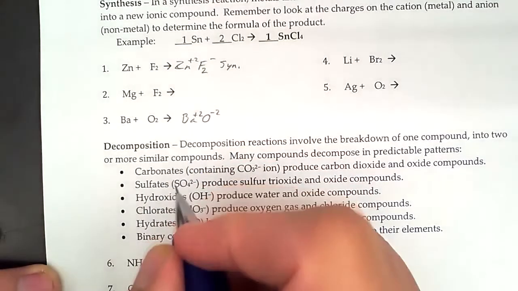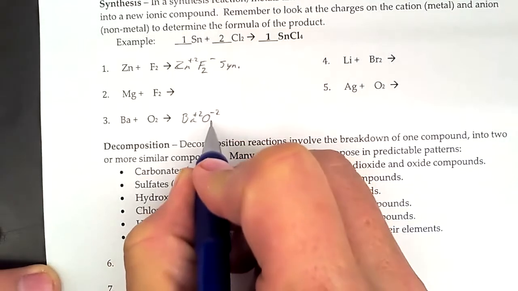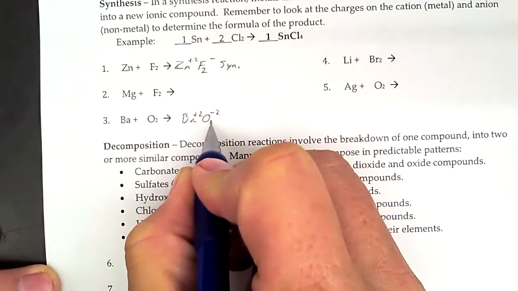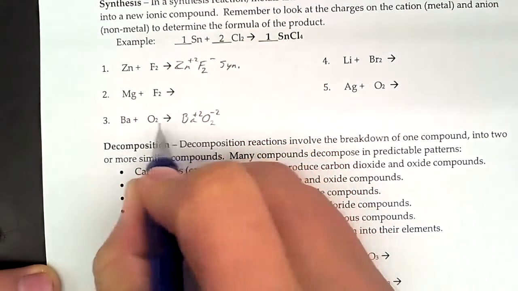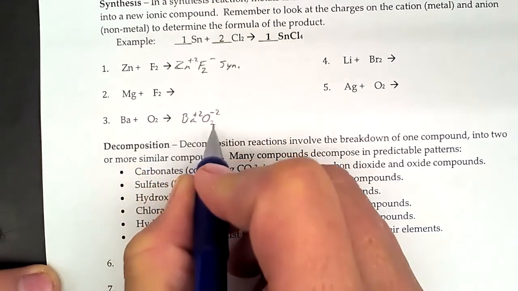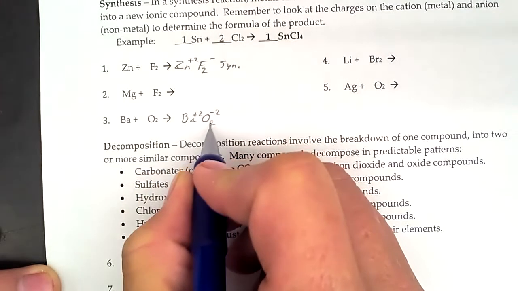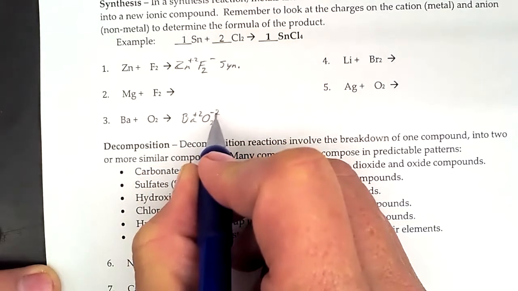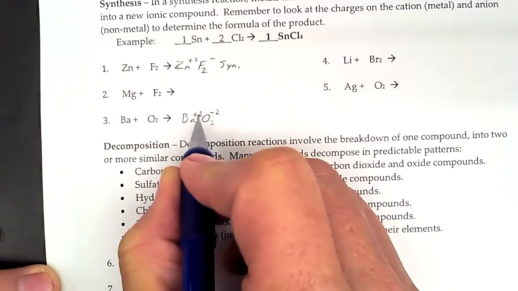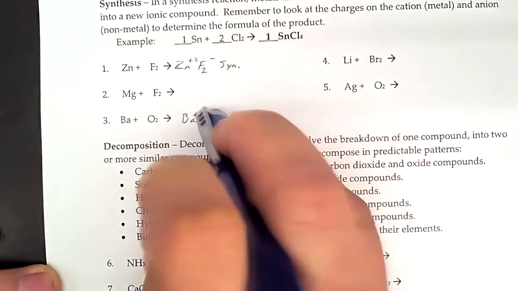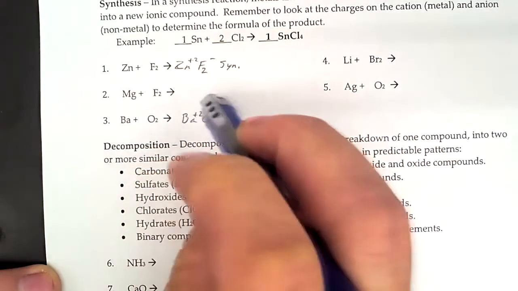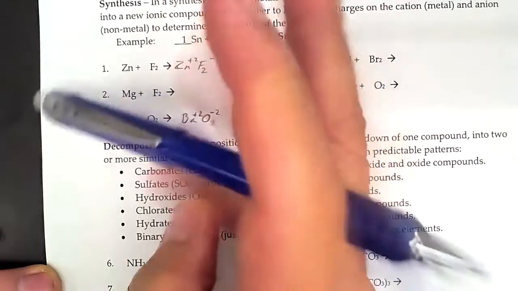Now, the common mistake, don't write this down, don't actually put this in, you might take a note though, is to put a 2 there just because that 2 was there. But what this would make this is -4, 2 sets of -2, and that doesn't balance out to 0 when I have it with a +2. So that would be wrong. I want 1 of each so that the charges add to 0.